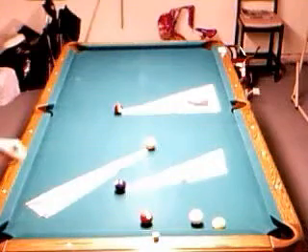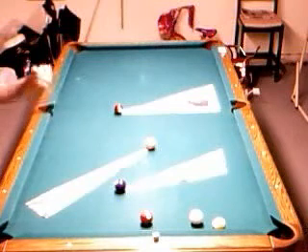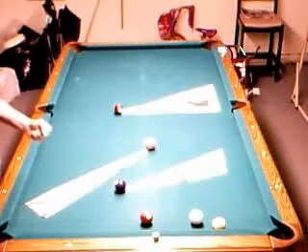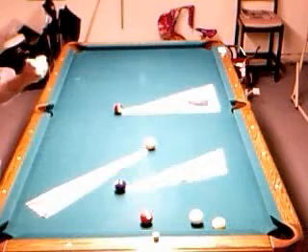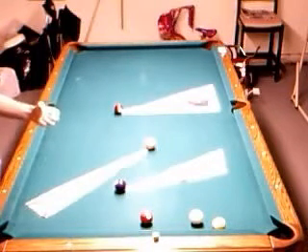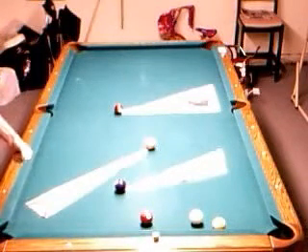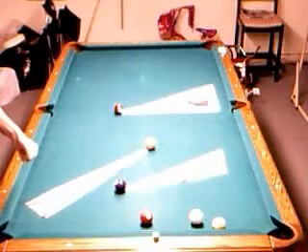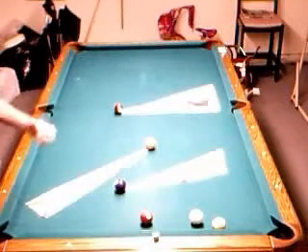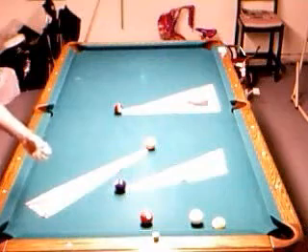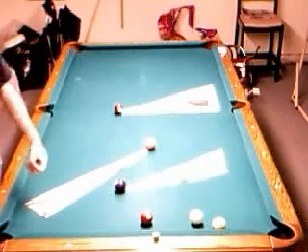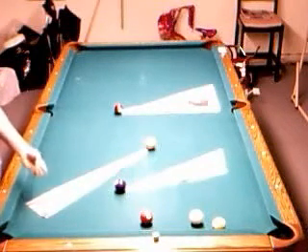Here's a list of other principles that you want to consider when you're learning position play. The first is you want to limit the cue ball movement as much as possible. The thinking is the less the cue ball has to move to set up for the next shot, the less that can happen and the more predictable its path is.